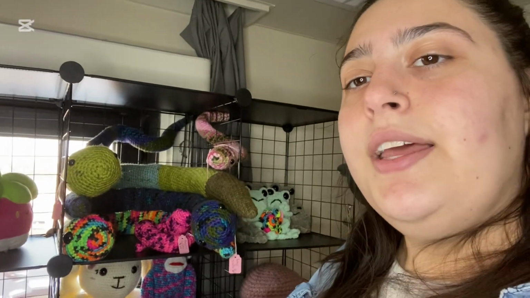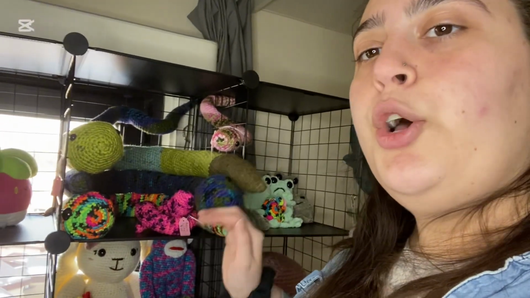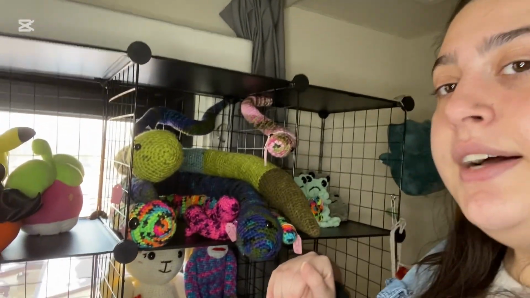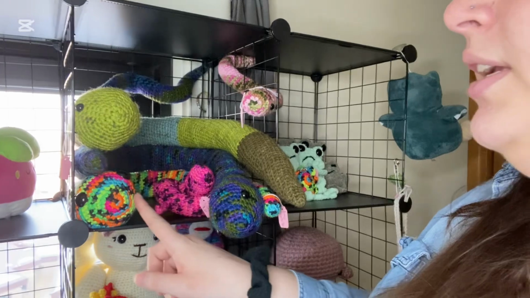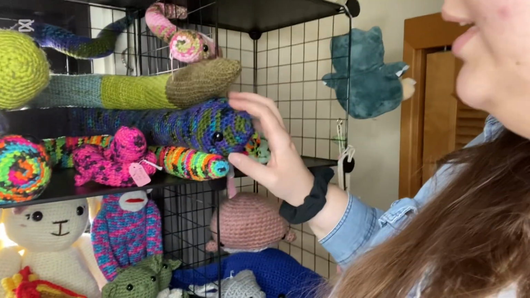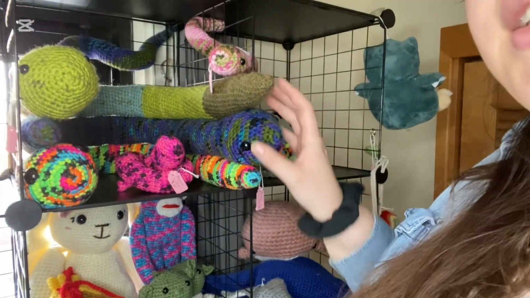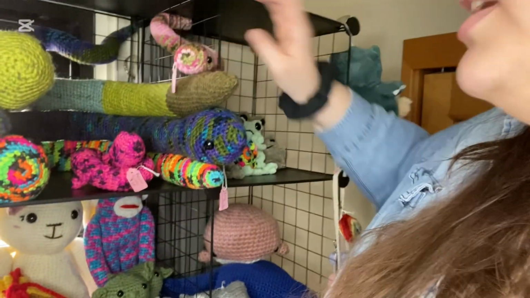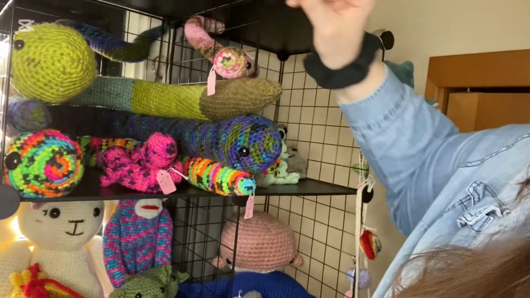Okay everybody, so I kind of have everything set up now, so we're going to do the cube by cube process and see what all I have. So the first thing that I have is 3 of these large snakes, and I charge $60 for these, and I have 3 small snakes that are $20 a piece.